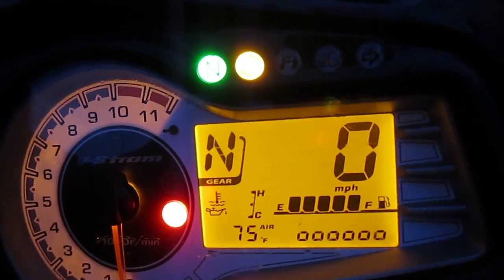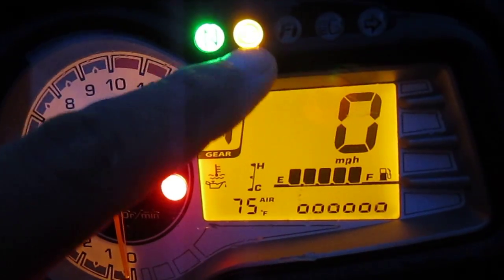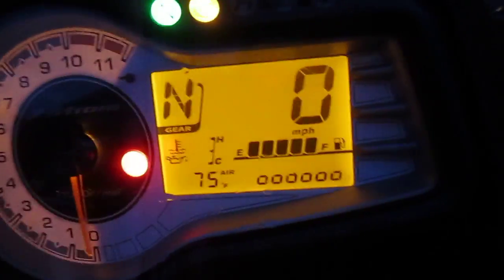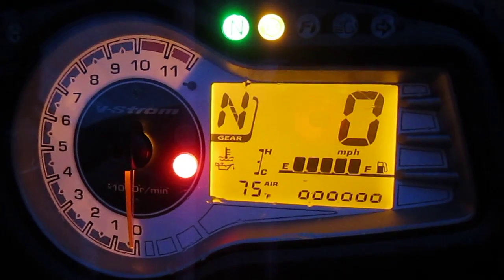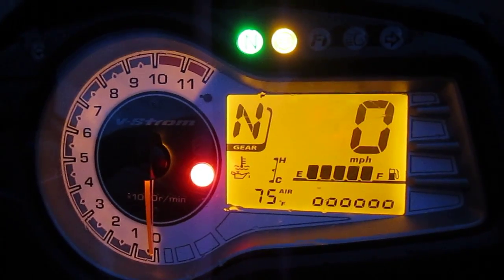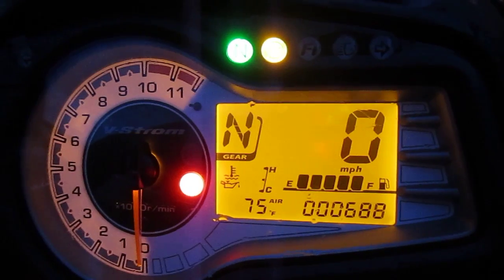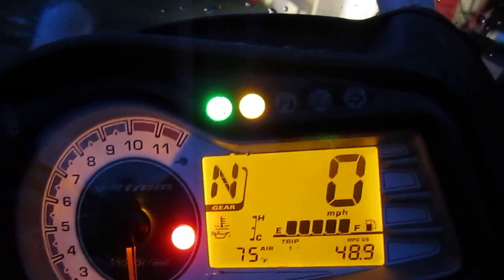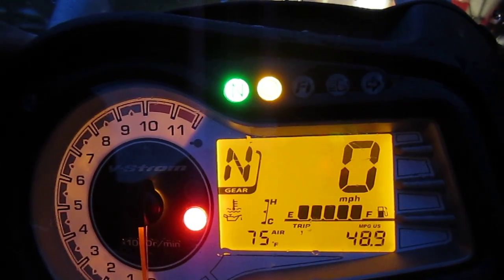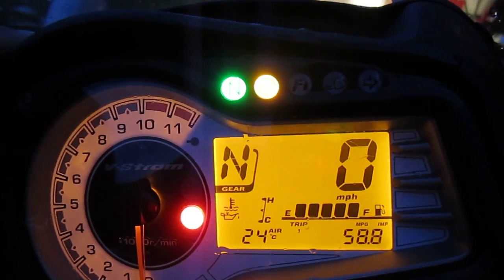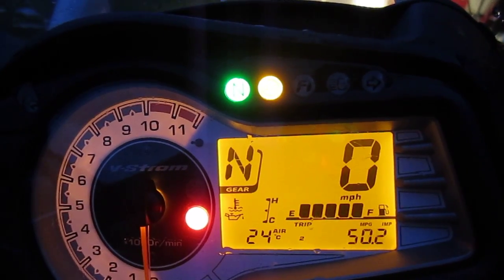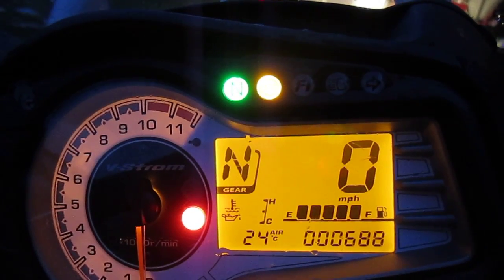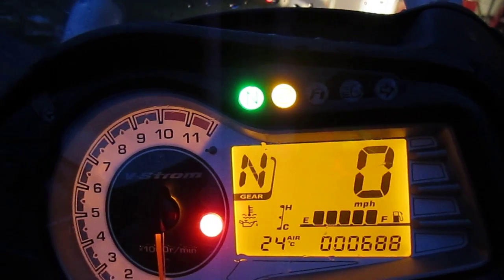One thing that I don't like about the brightness adjuster, it does not change the LEDs. These LEDs, all of them, will blink, will stay at their illumination. They won't dim at all. Push and hold again, 688 miles. Again, we are in MPG US. Let me push and hold. Swap that back over to MPG Imperial. And there we go, 688 miles, 24 Celsius, MPG indicator. That's the way I like it.